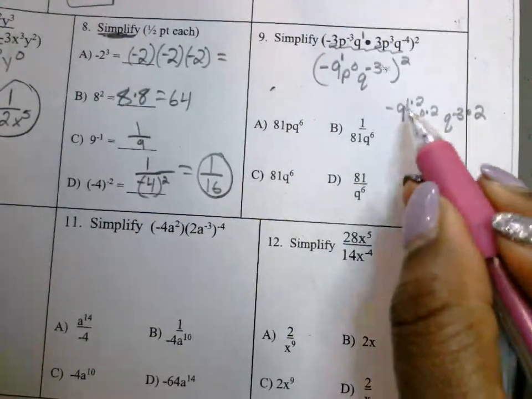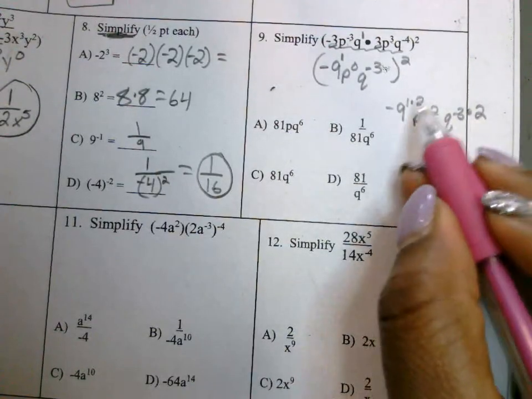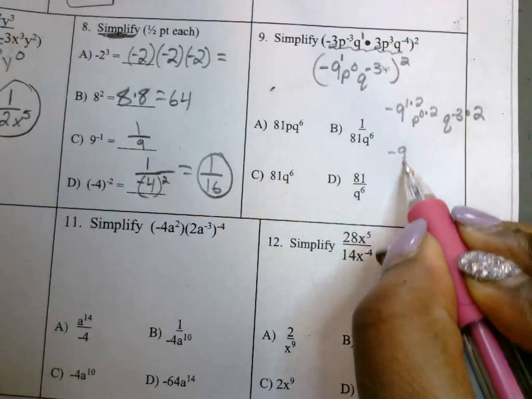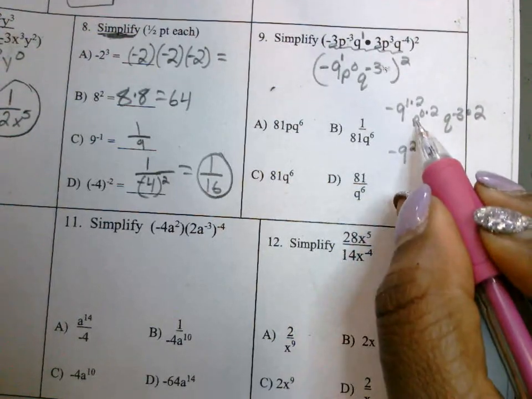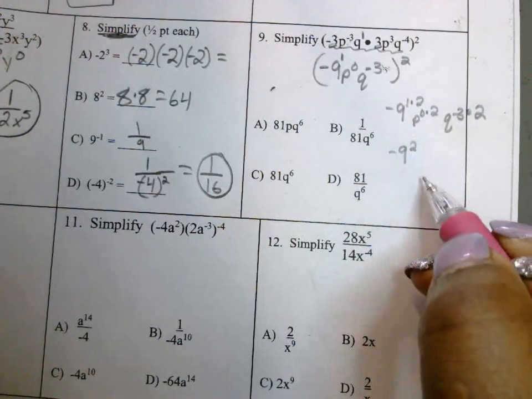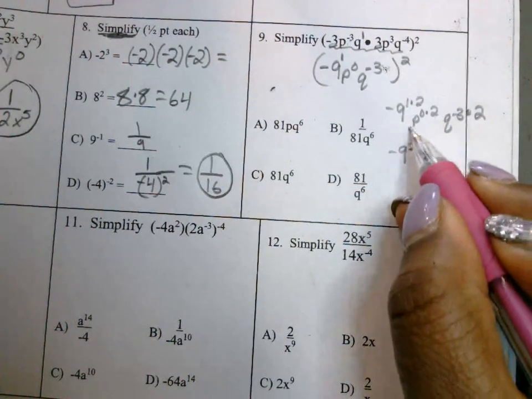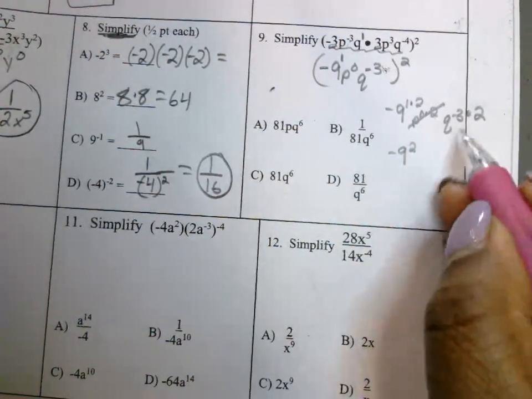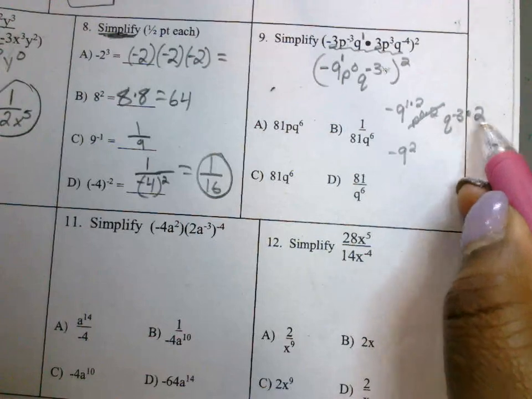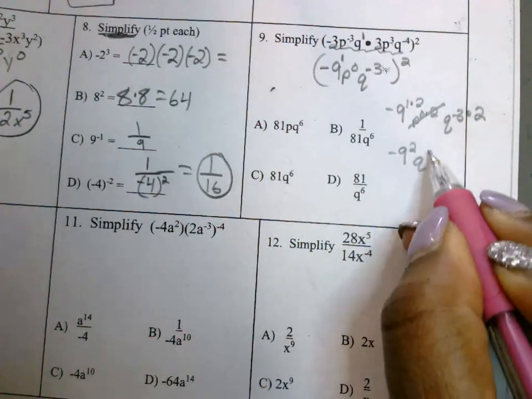All right, what's 1 times 2? 2, so that's negative 9 to the second. What is 0 times 2? 0, so we don't need P at all. P is gone. What's negative 3 times 2? Negative 6.